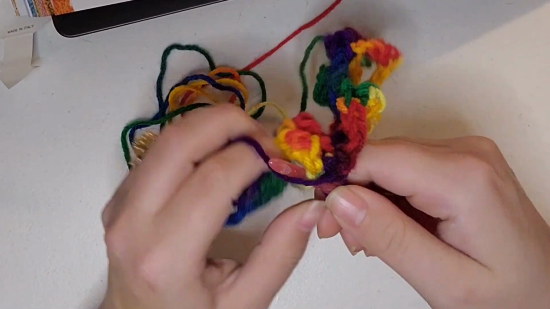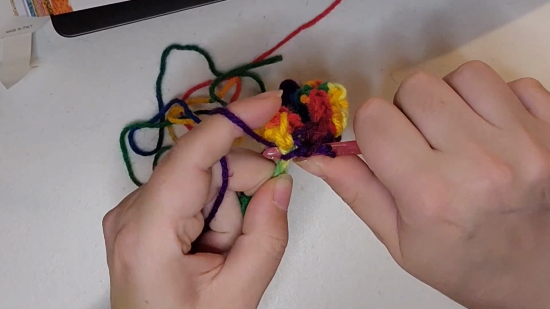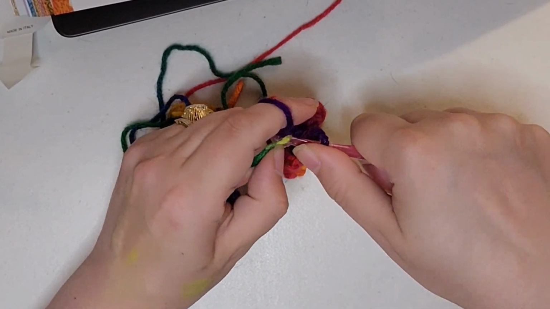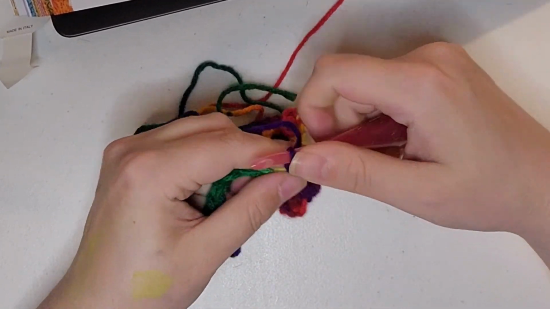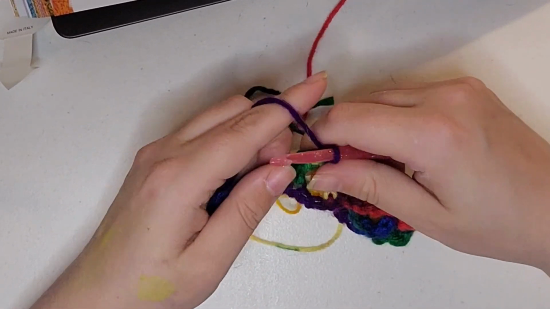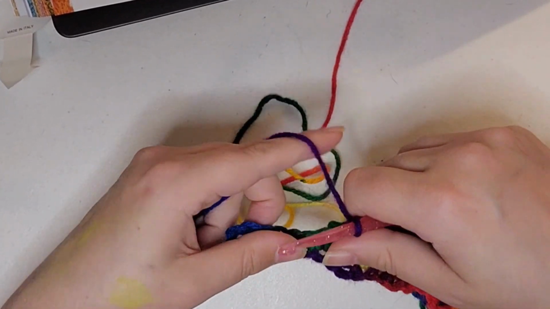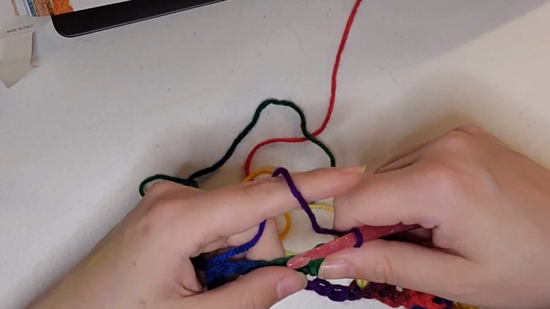Okay. Stitch is tight. Okay. And 3 stitches right there. So let's see what it says.